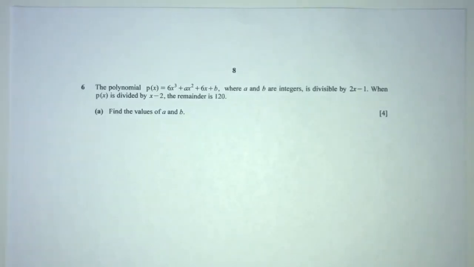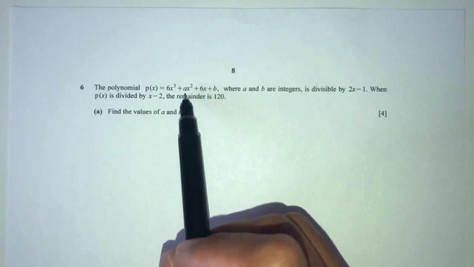Let's move on to question number 6. So what do you have here? We have the polynomial p of x is equal to 6x cubed plus ax squared plus 6.